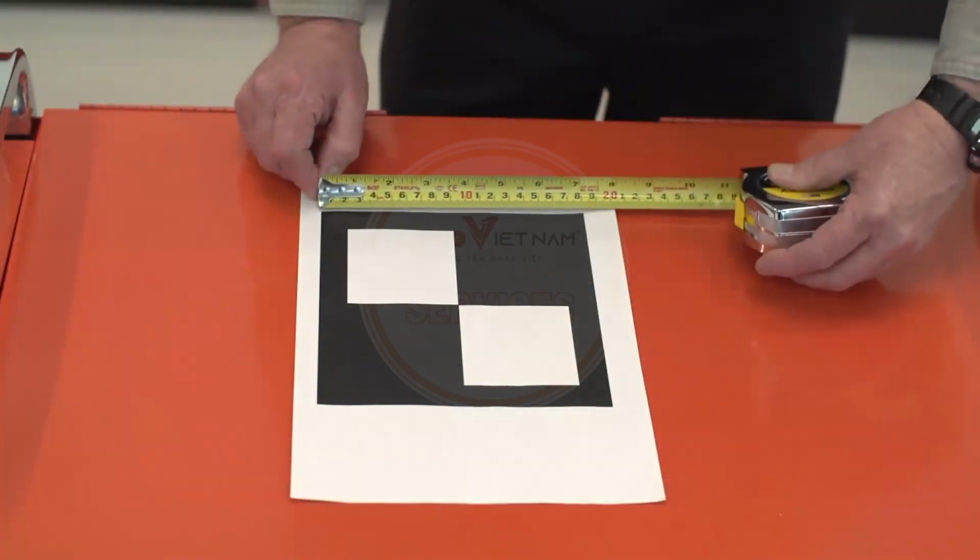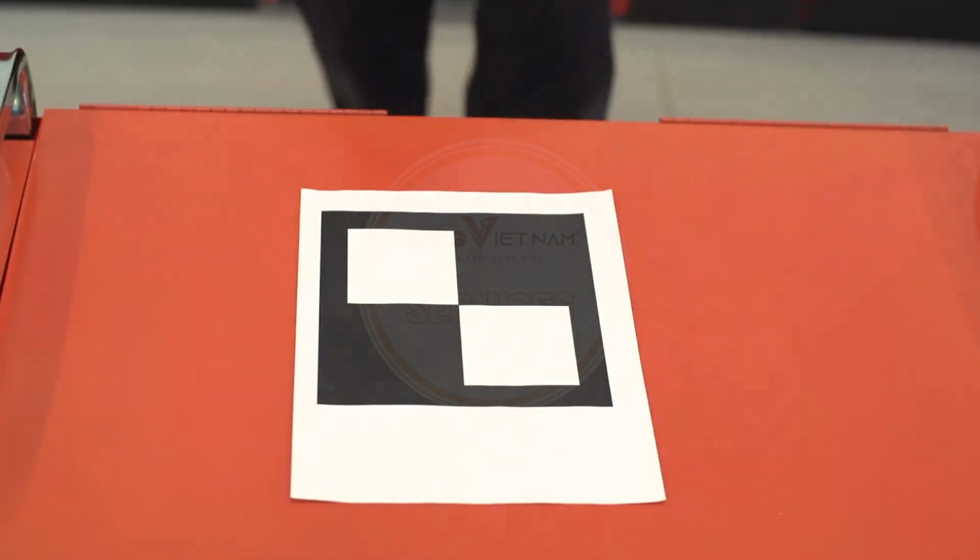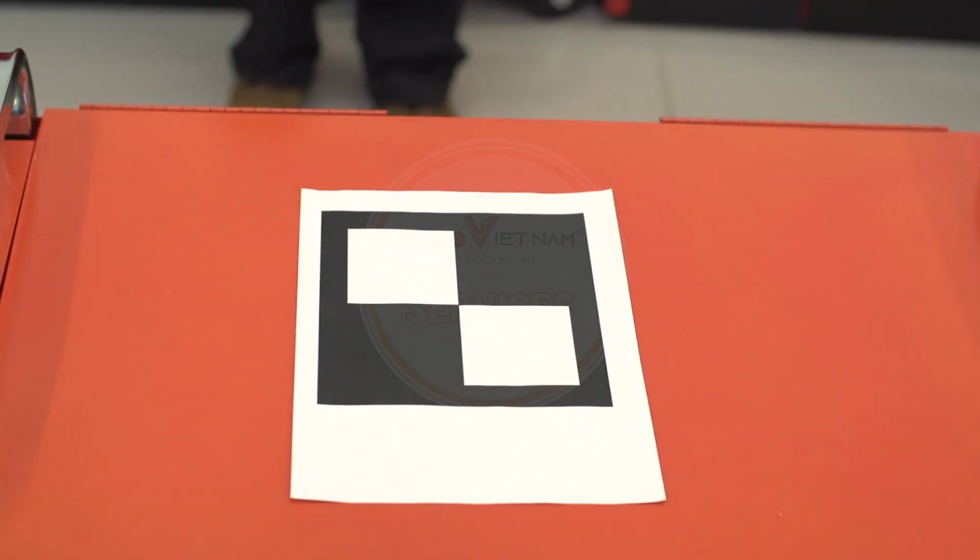Print the target and inspect it. Make sure that the target matches the size specification, in this case 180 by 180 millimeters. Check that the target is non-reflective, square, and borders are clear and sharp.